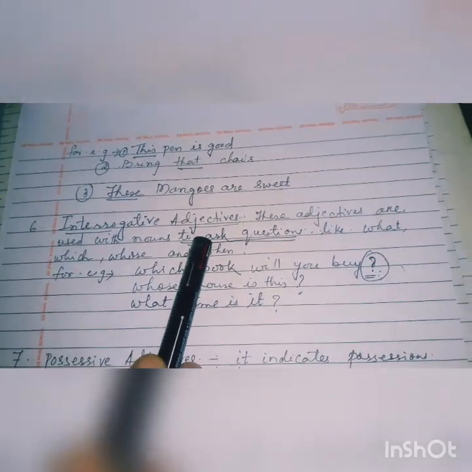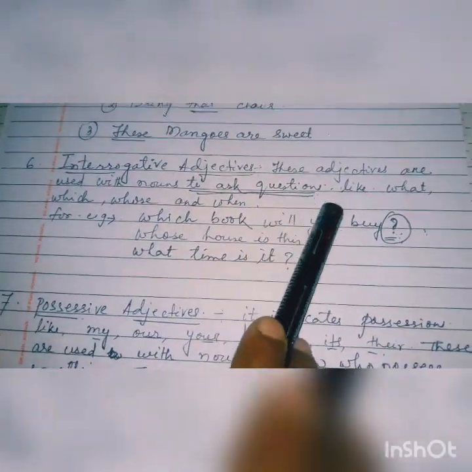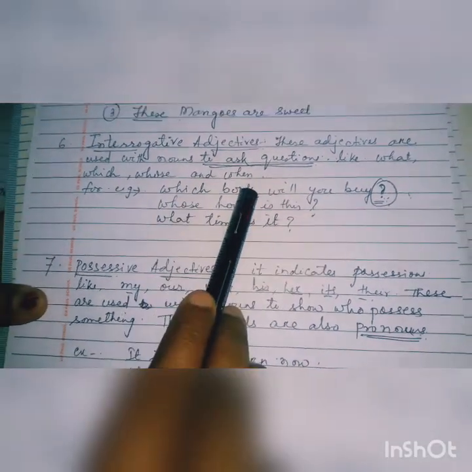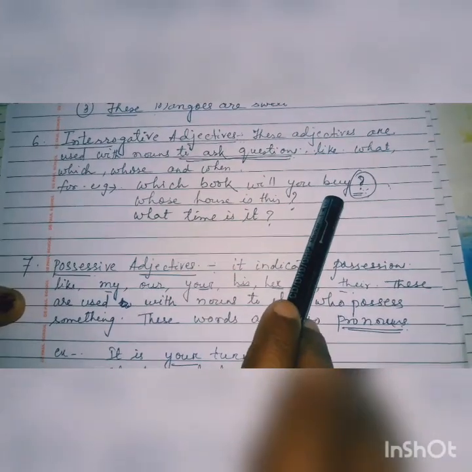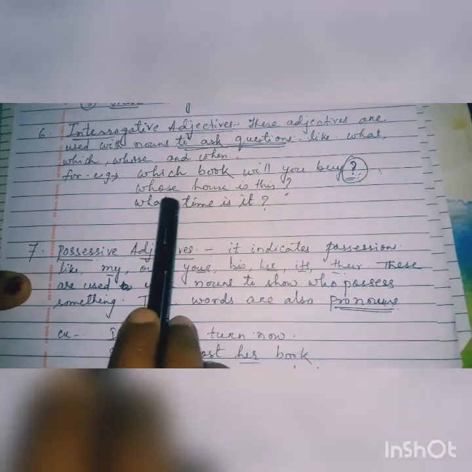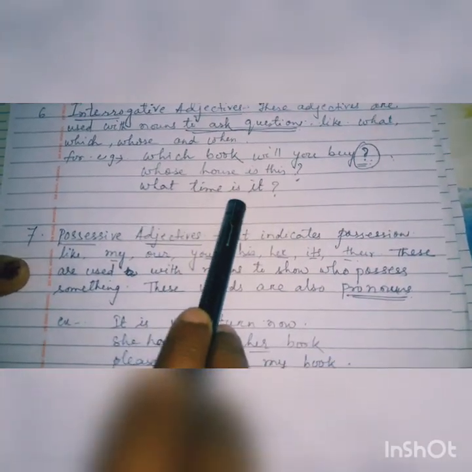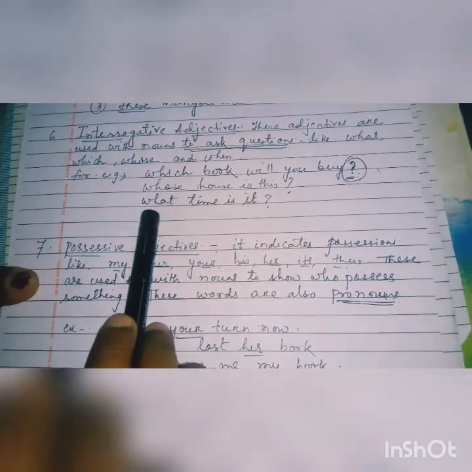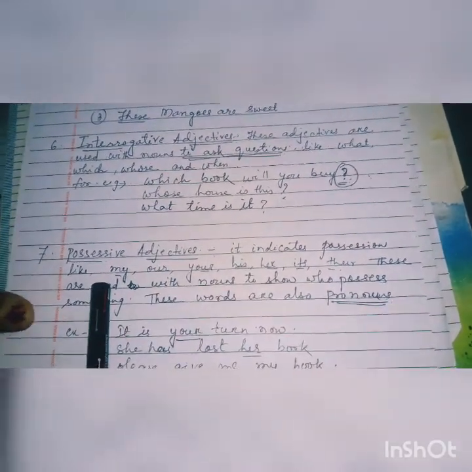Interrogative adjectives. These adjectives are used with nouns to ask questions, like what, which, whose. For example, which book will you buy? And it ends with a question mark. Whose house is this? What time is it? So here which, whose and what are the interrogative adjectives.